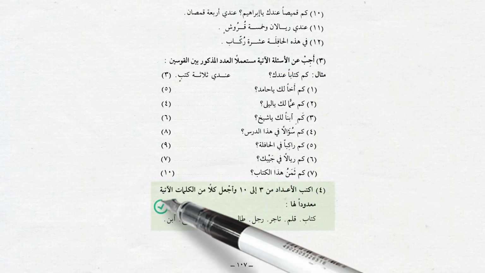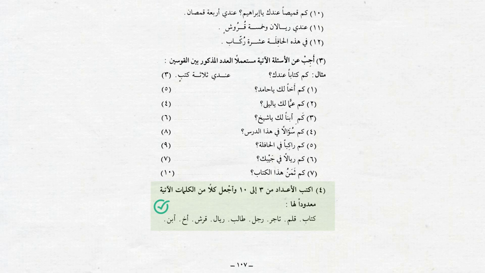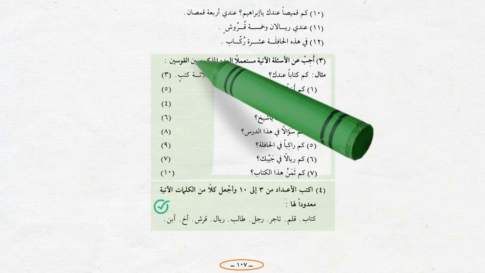Very good. Hope you did well. If you need to improve on it, try to spend a few minutes every day practicing to count all these nouns given in this exercise until you get better. Now we will go to page 107 and do exercise 3.